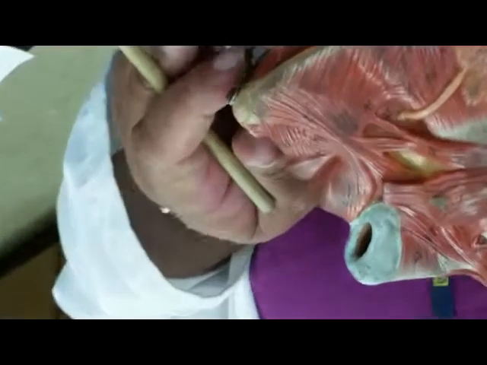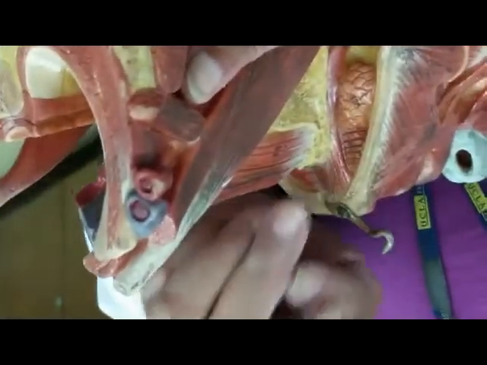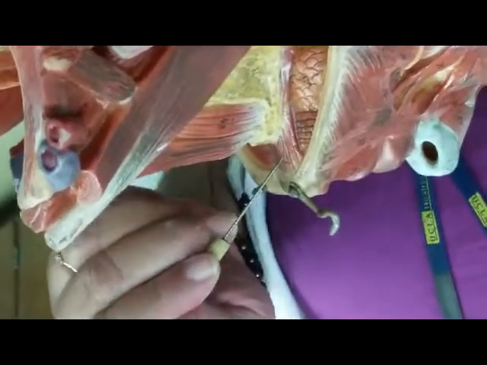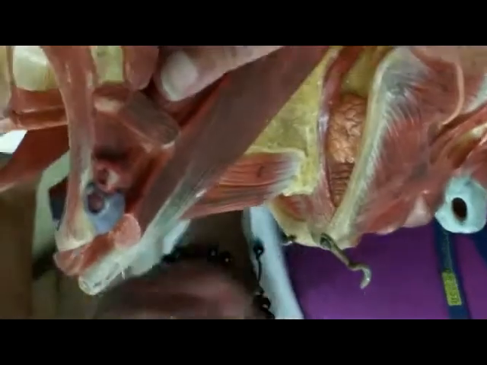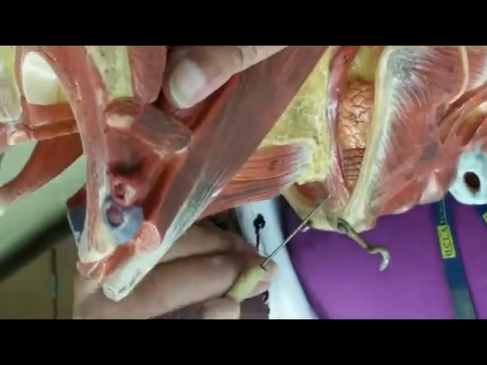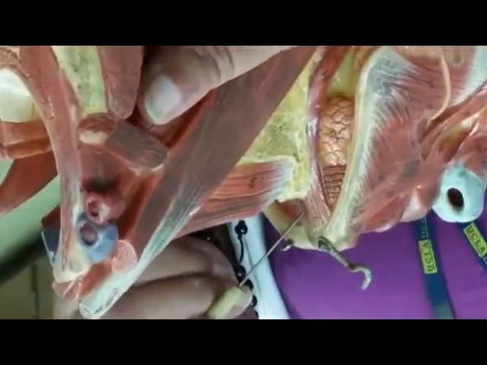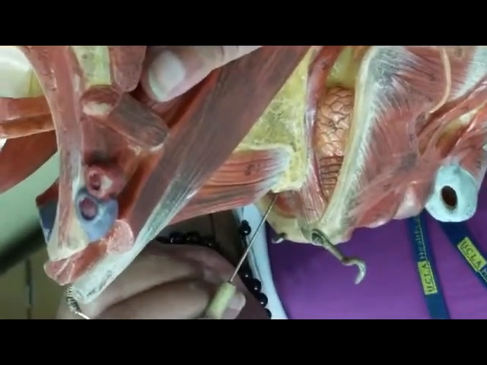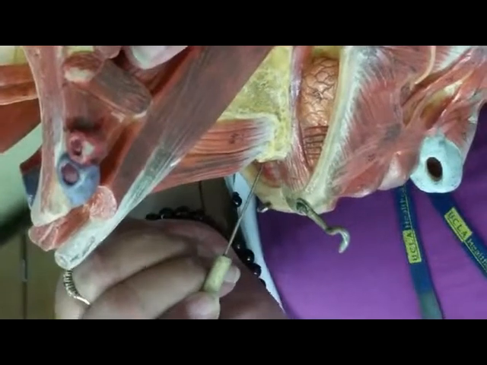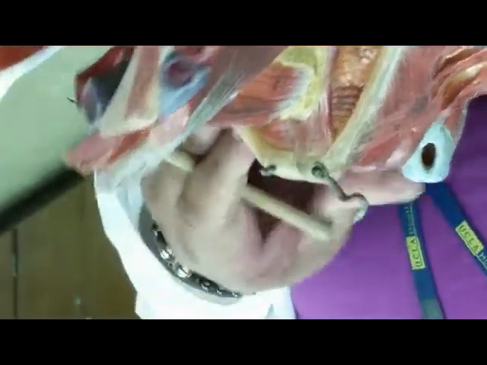Got it? So now, under the chin. Here is one half of that V-shaped muscle. Digastric. And lying below the digastric, on this side you're not seeing the digastric, it's taken off, but you're seeing what? The mylohyoid. Very good. So those are the muscles.